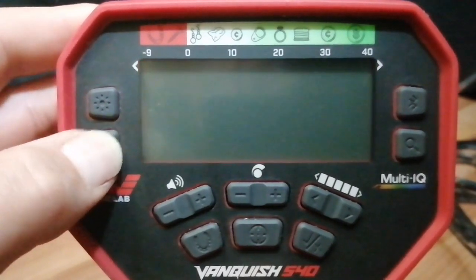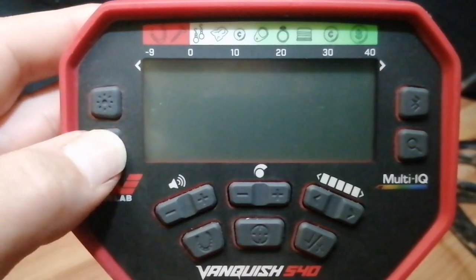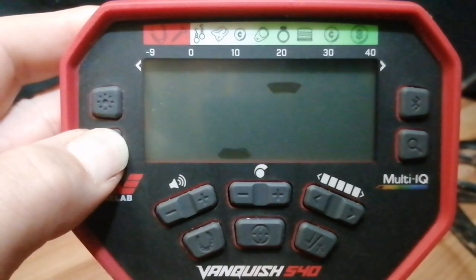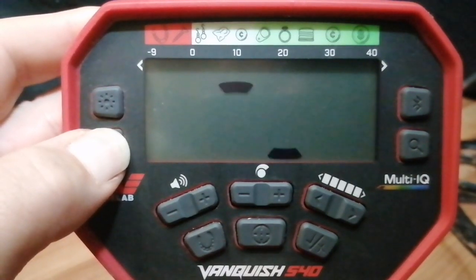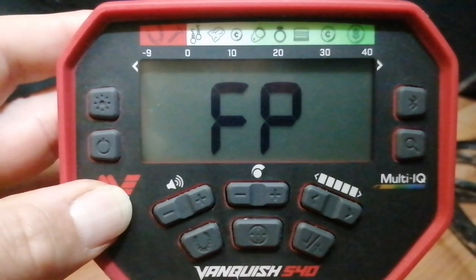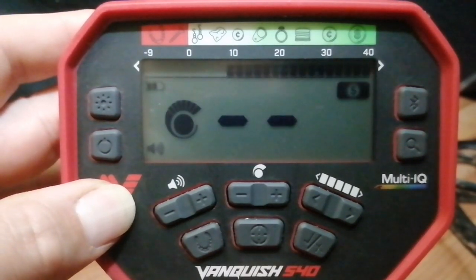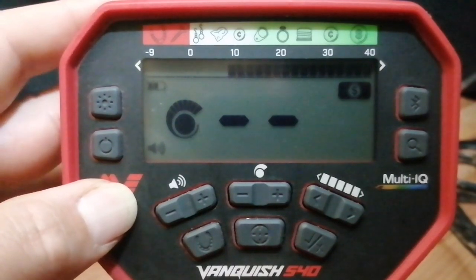The last function is our factory preset. If we hold down the power button on startup, it'll let us know by the FP that we're trying to get into the factory preset, and as we take our finger off, the machine reboots, and we're back to where it was when we left the manufacturer.